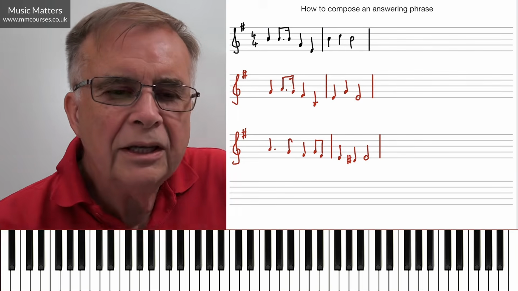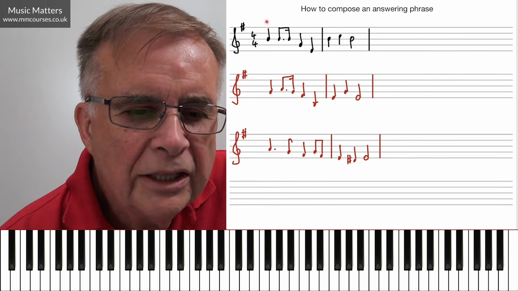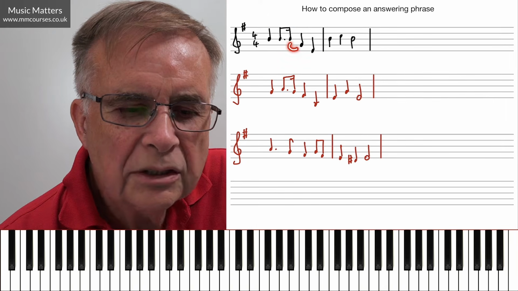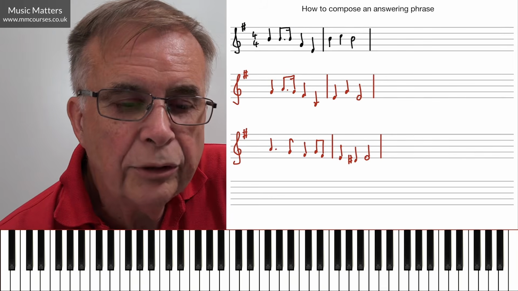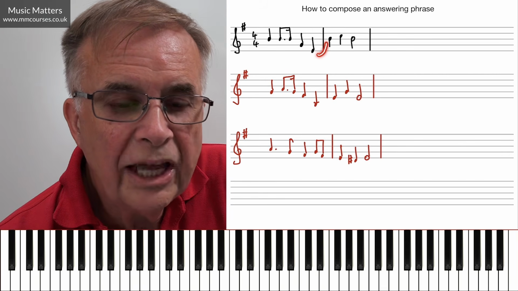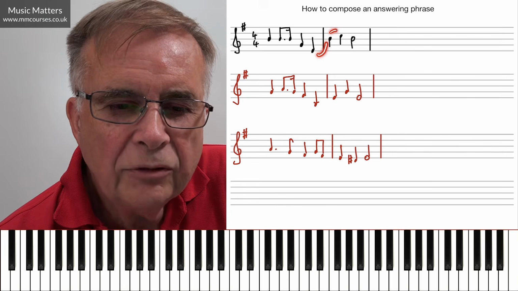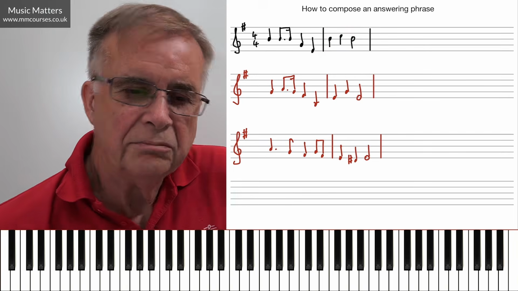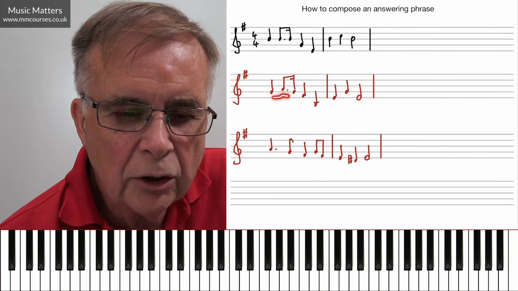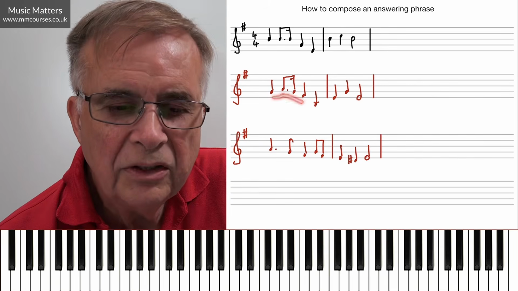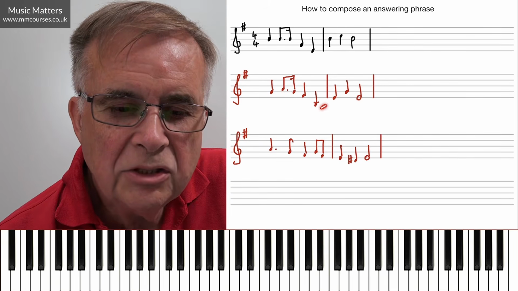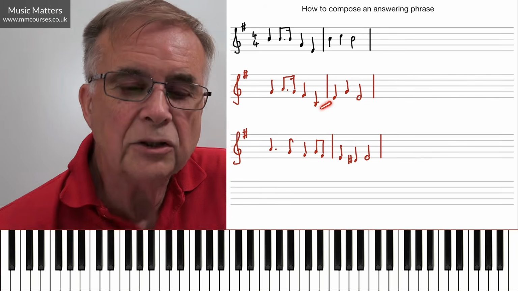So when we look at the given phrase, well, we've got these 3 repeated notes, haven't we? And then we're kind of going disjunct. It's not very far, we're only going what we call a third, 3 notes. There's another disjunct which is now wider. Then we've got conjunct to finish. What have I done in this answering phrase? I've gone conjunct to there, conjunct, conjunct, but then I've gone disjunct in one direction followed by disjunct in the other direction. That's often a good thing to do.